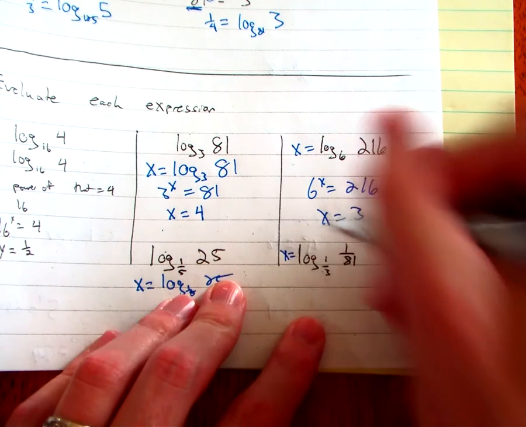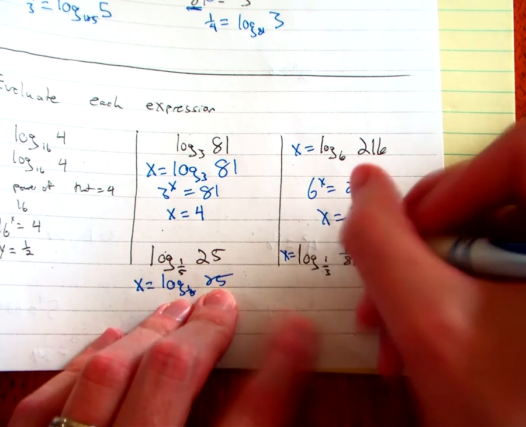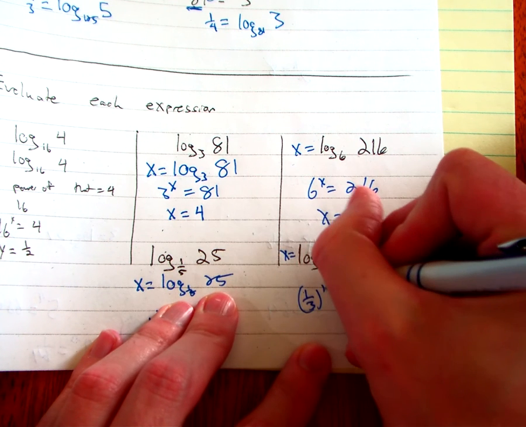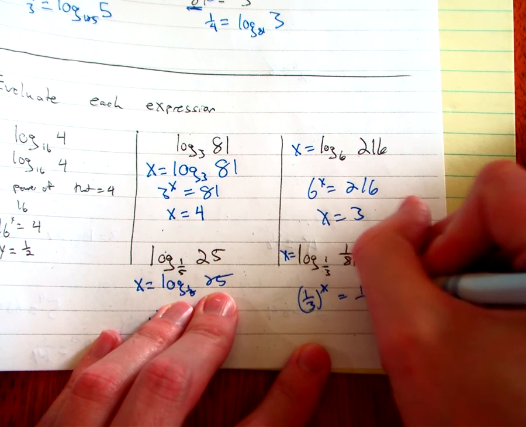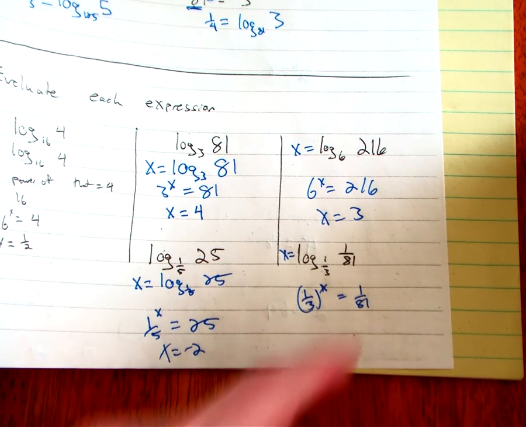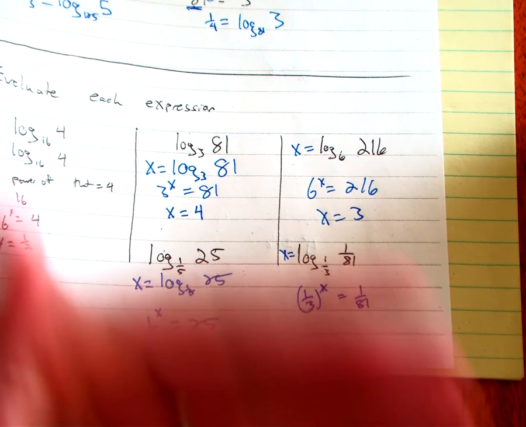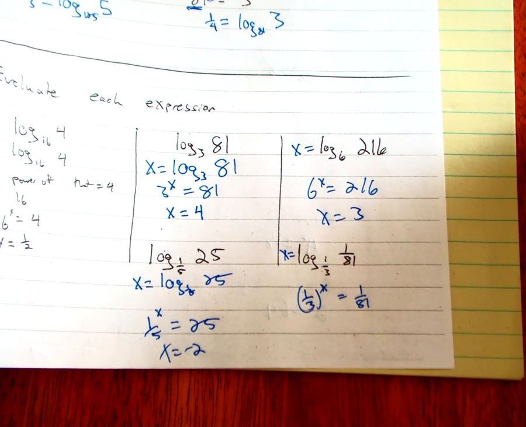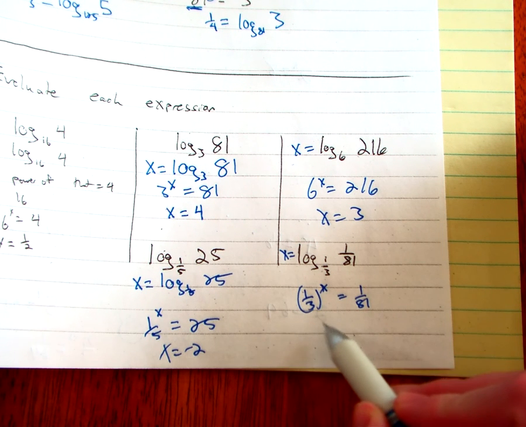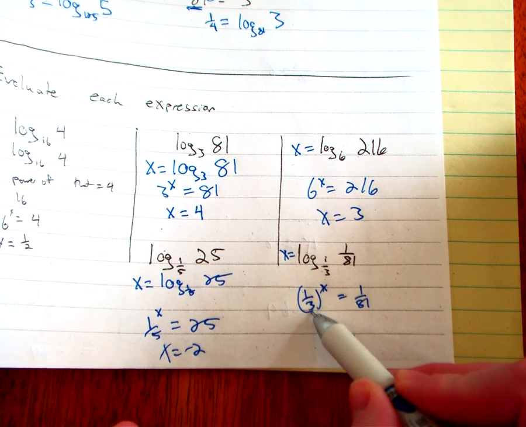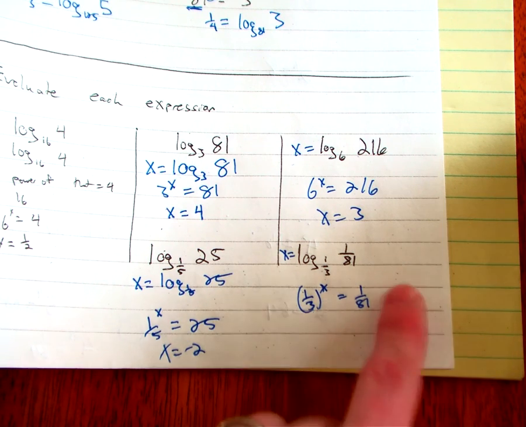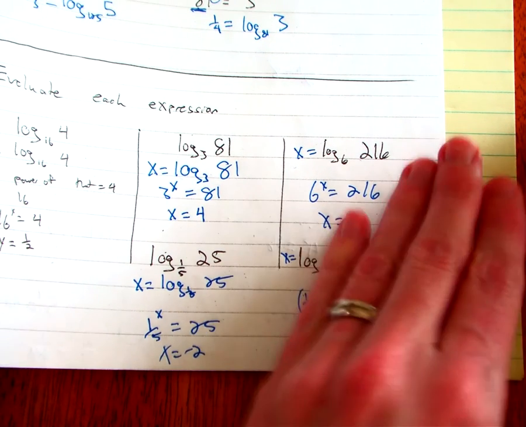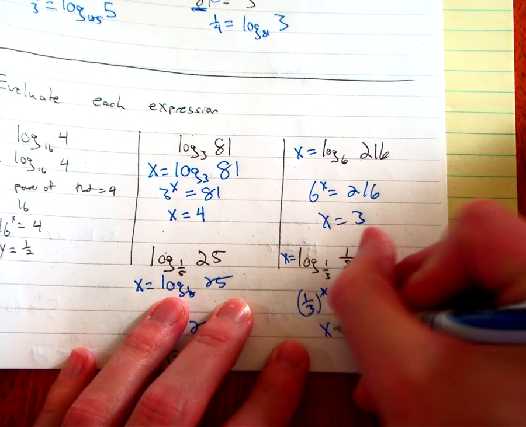All right, and the last one, X equals, X is the power of 1/3 that would equal 1 over 81. Okay, these are both fractions, so I don't need a negative to flip it back on top. That's fine being the 3 on the bottom. So really you're looking at what power of 3 gets me to 81. 3 squared is 9, to the third is 27, and the fourth would be 81.